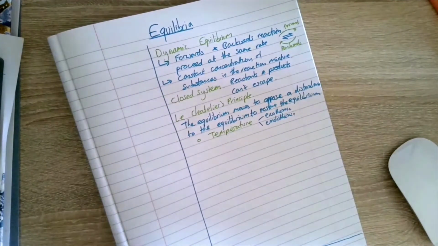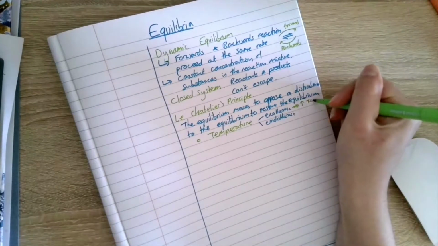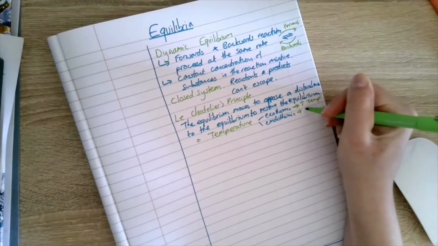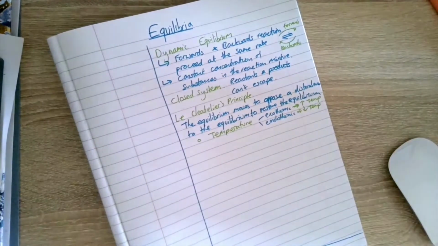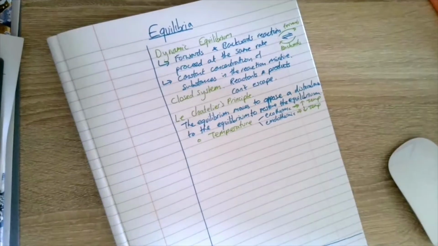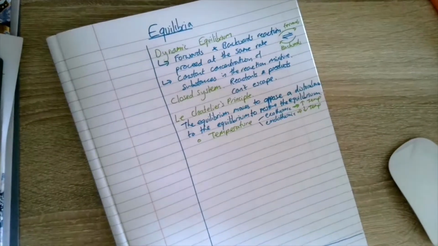So exothermic, remember, is going to be an increase in temperature, whereas our endothermic will reduce the temperature. Exothermic, we're releasing thermal energy, so our temperature of our reaction mixture increases, whereas in endothermic we are taking in energy, and so our reaction mixture temperature decreases.